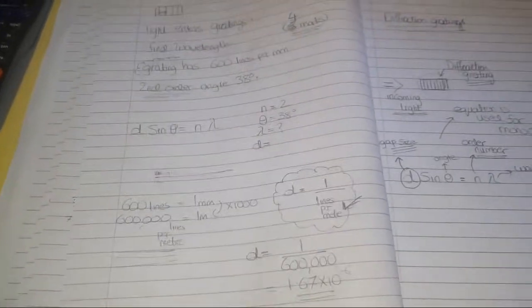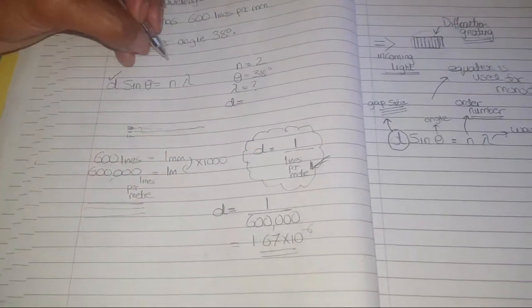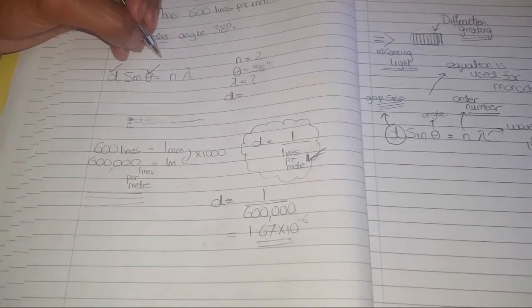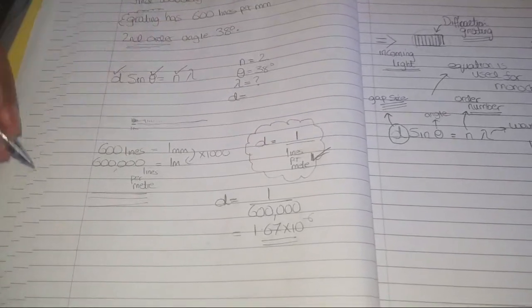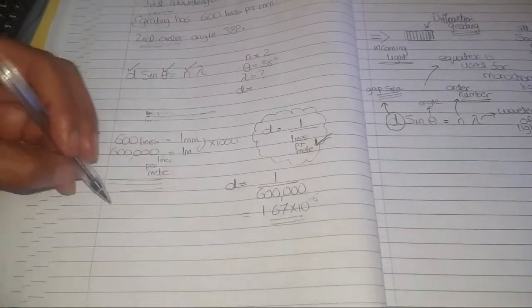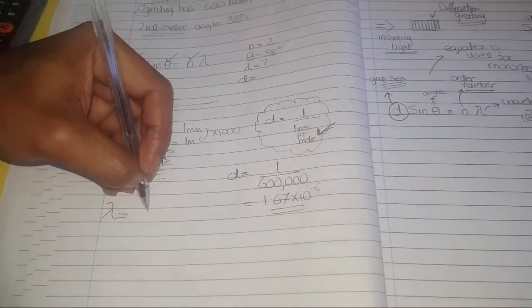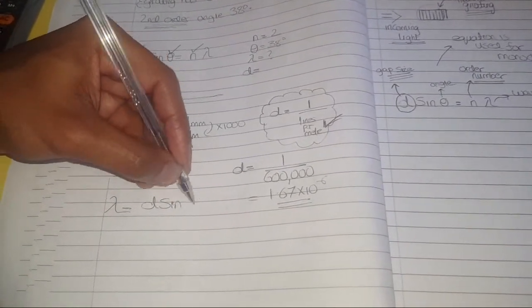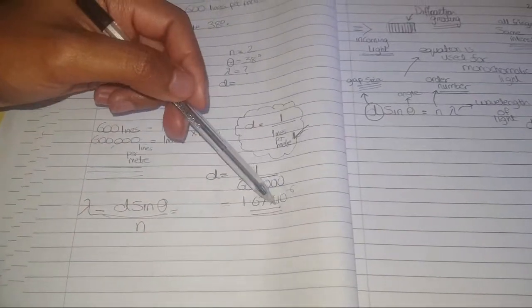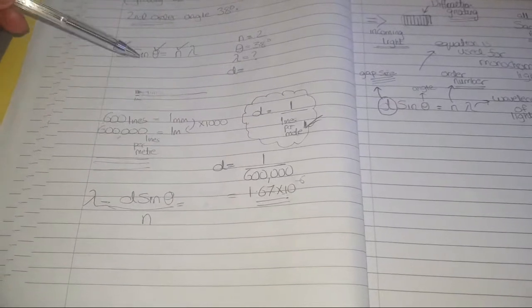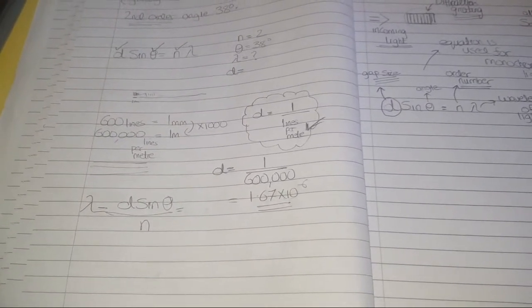All right, now I think it's straightforward. So now you have what d is, you have what theta is, and you have what n is. So all you do to find out what lambda is, pretty sure it's easy to rearrange, is d sine theta over n. So you put this number times sine 38 divided by n.